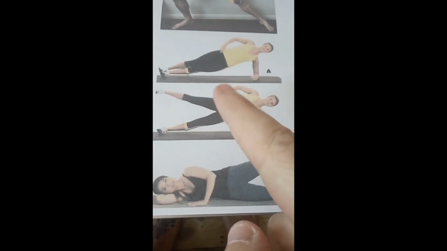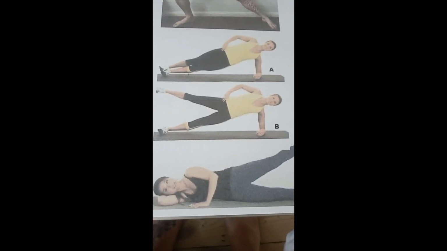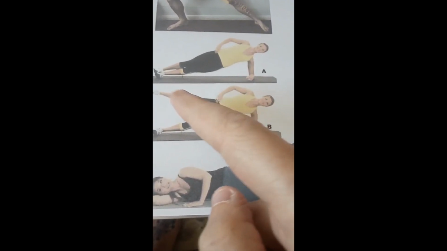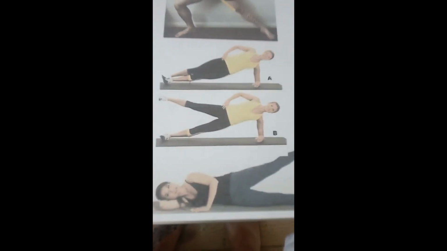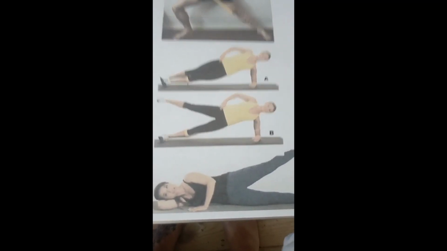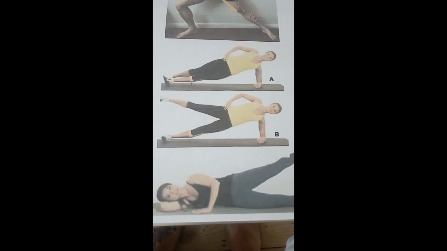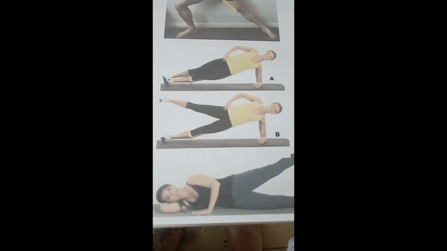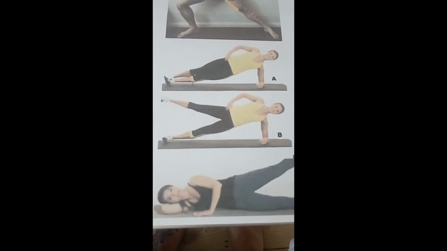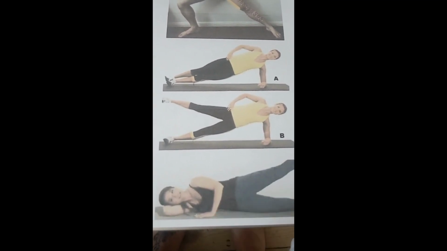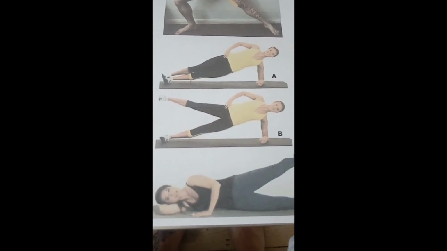The other one you can do is these side planks with a leg raise. Now, side planks where you again raise the top leg, working those abductors that we've just talked about. Now, this can be difficult when your abductors are weak, but if you do struggle with the side plank, this is a good exercise that you can progress onto once you're completely comfortable with the side-lying leg raise.